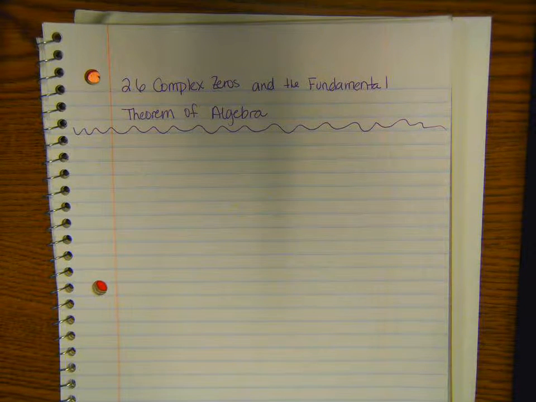Imaginary, because they had what in them? I. Okay. And then the fundamental theorem of algebra, which you already really know, you just don't know its name.